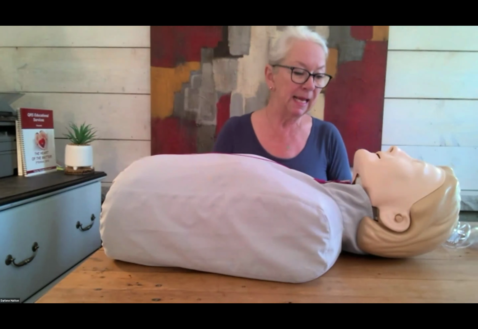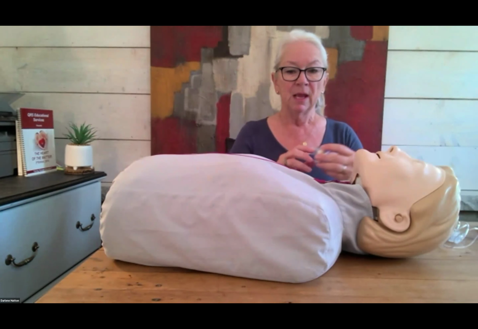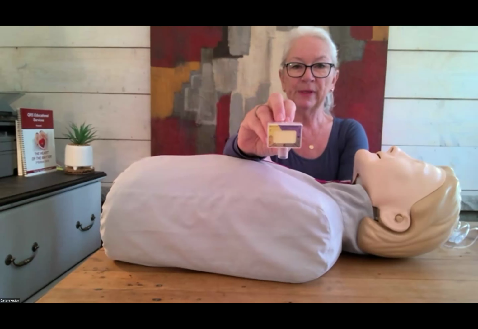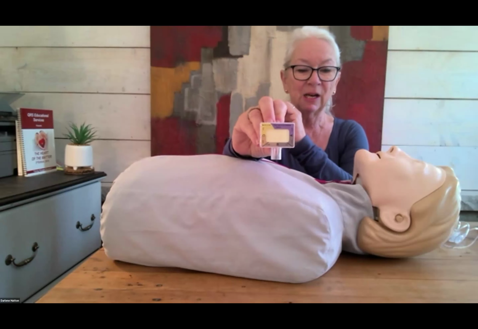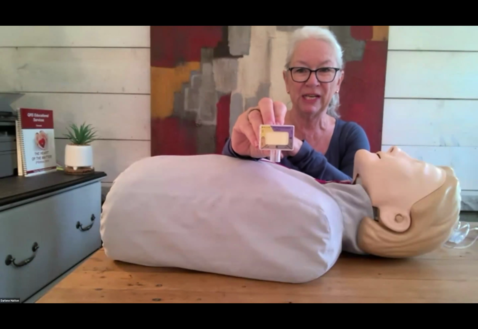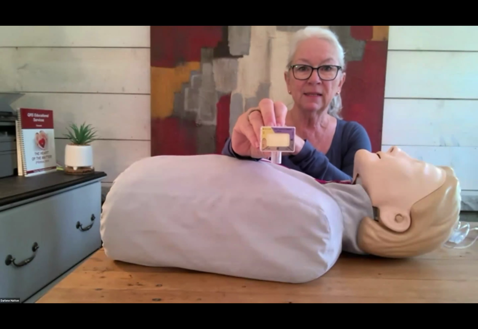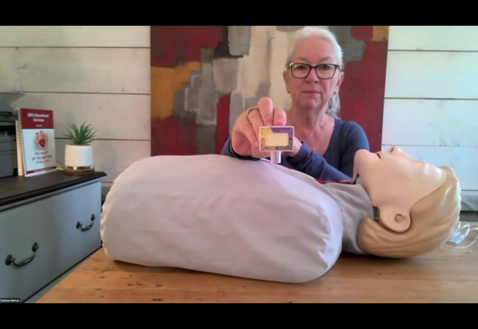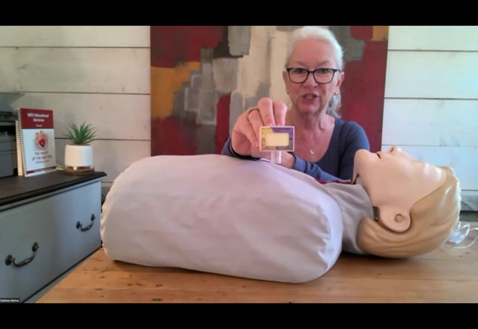Next is the end-tidal CO2. Most of you in the smaller hospitals don't have your crash carts equipped with continuous waveform capnography on all of your machines. So this colorimetric device helps us to determine that we are in the right location.